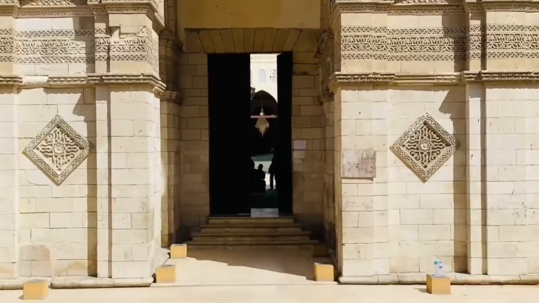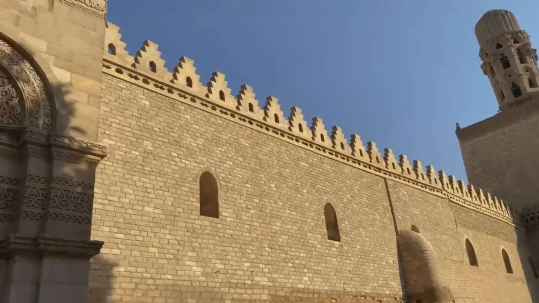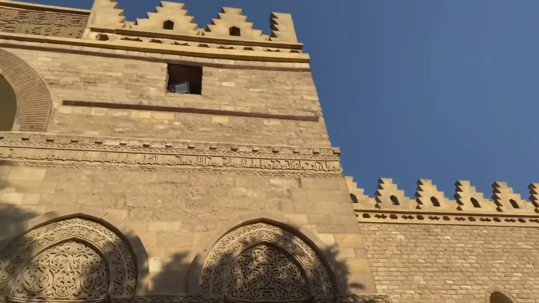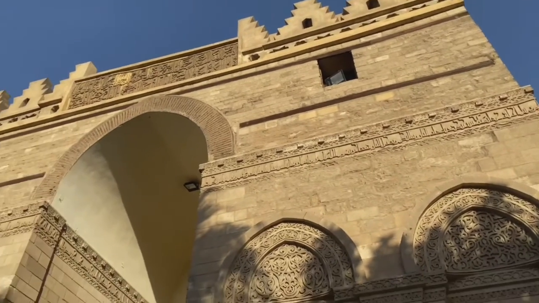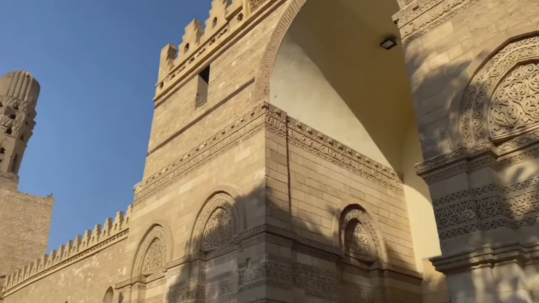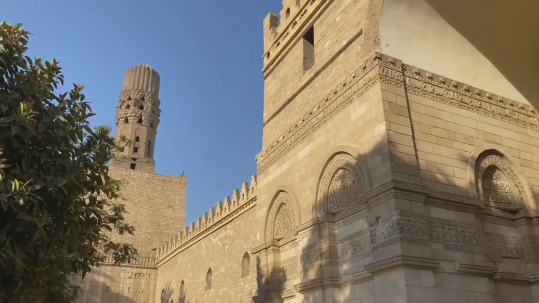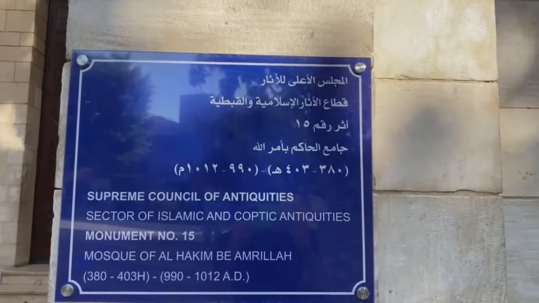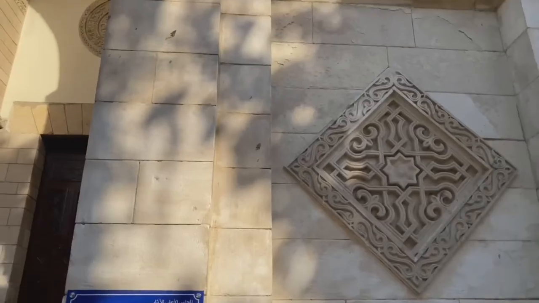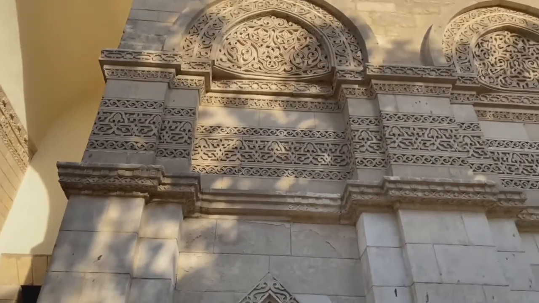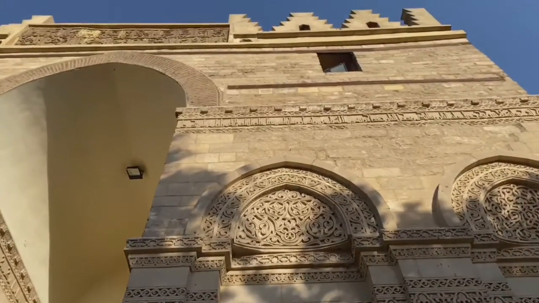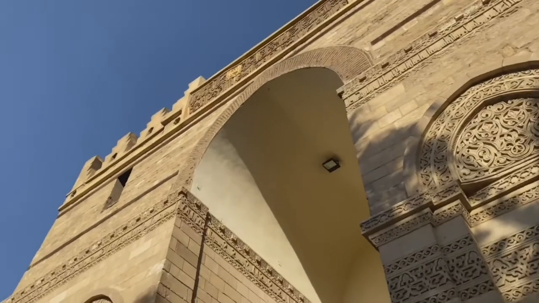The idea of establishing such a museum of Islamic art and antiquities started during the time of Khedive Ismail, but the idea was implemented during the time of Khedive Tawfiq in 1880, when Franz Pasha collected some archaeological artifacts dating back to the Islamic era, and he placed them inside the eastern Iwan of Al-Hakim Amrillah Mosque.